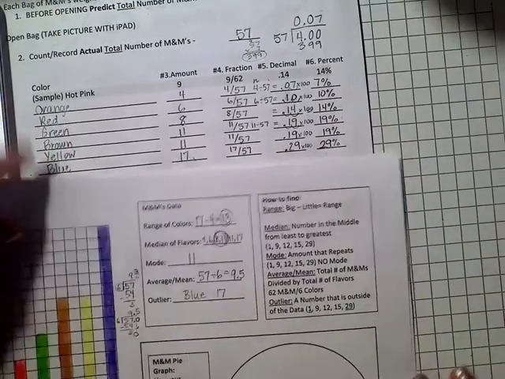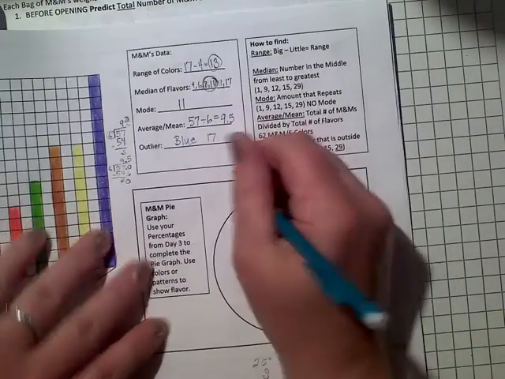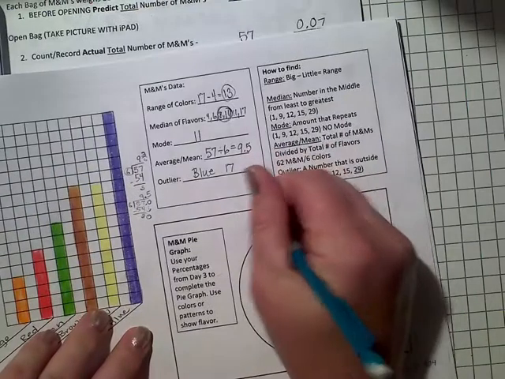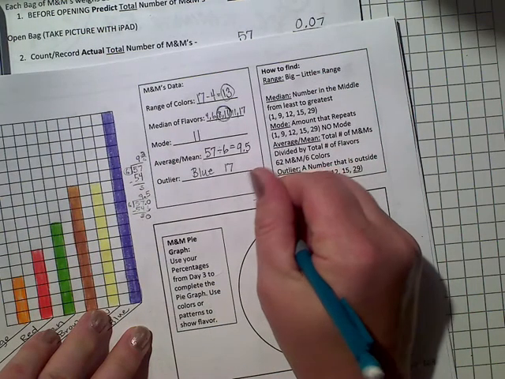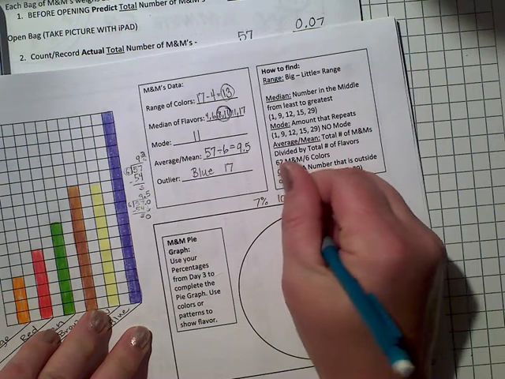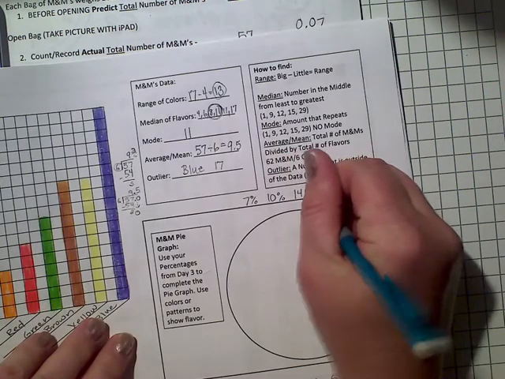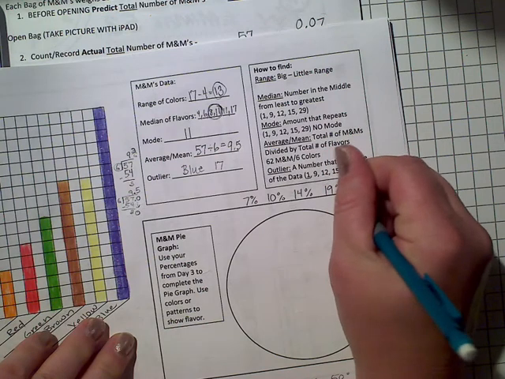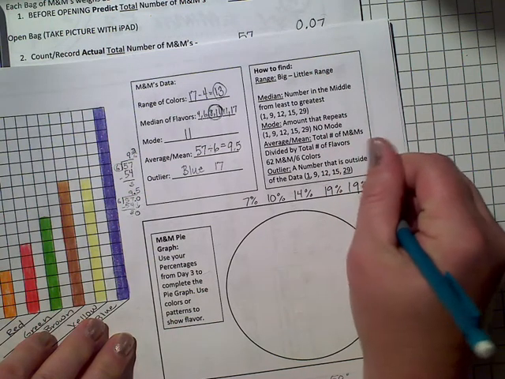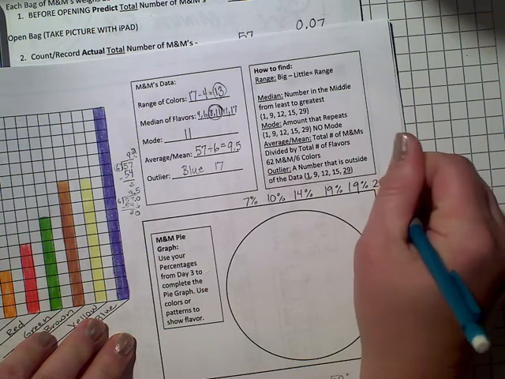And I need to put those on this. I'm going to just give you a rough estimate. So I'm going to write those numbers up here. 7%, 10%, 14%, 19%, 19%, and 29%.